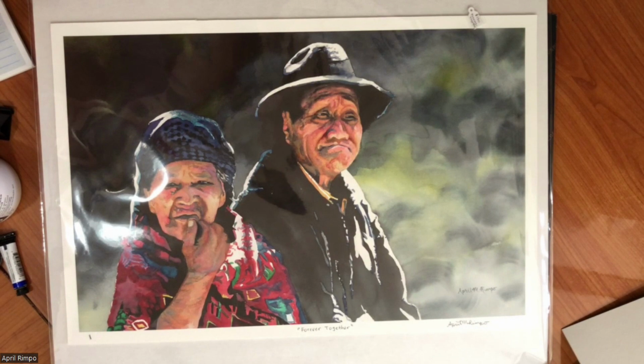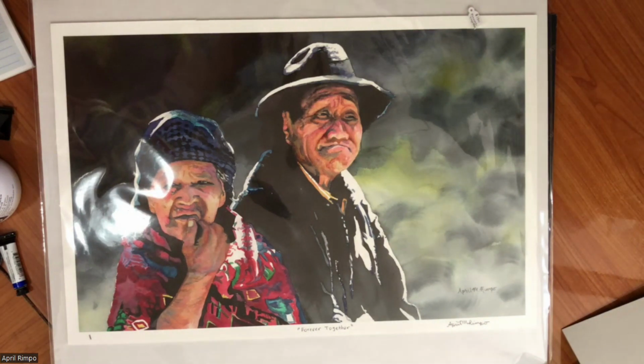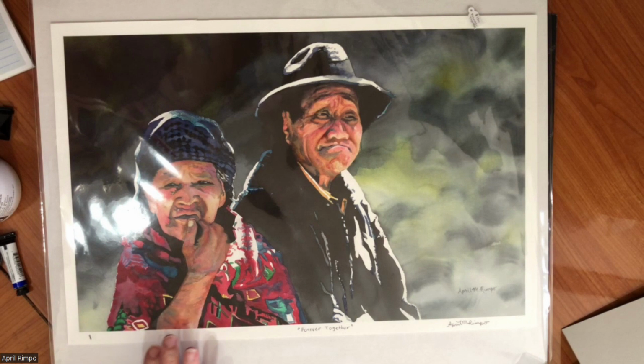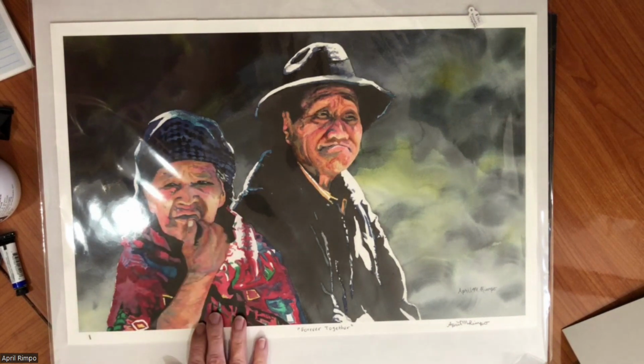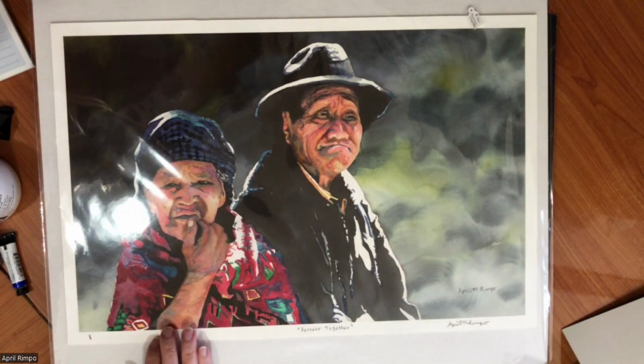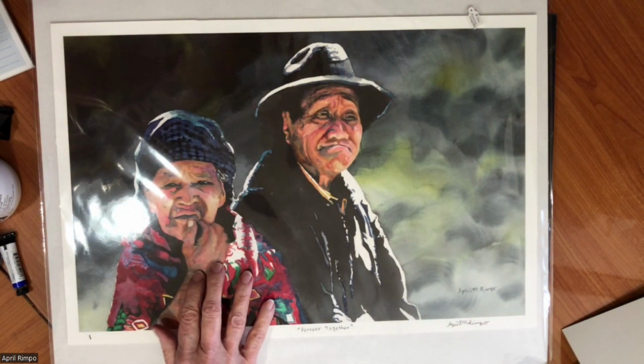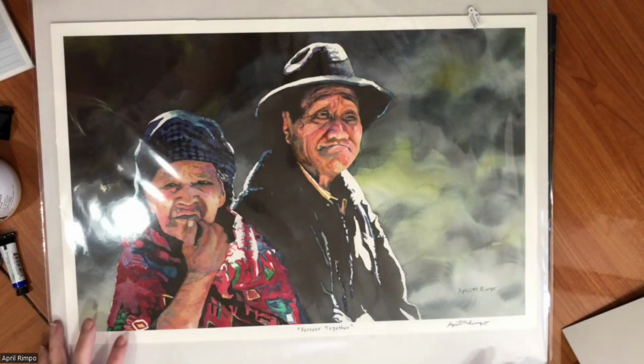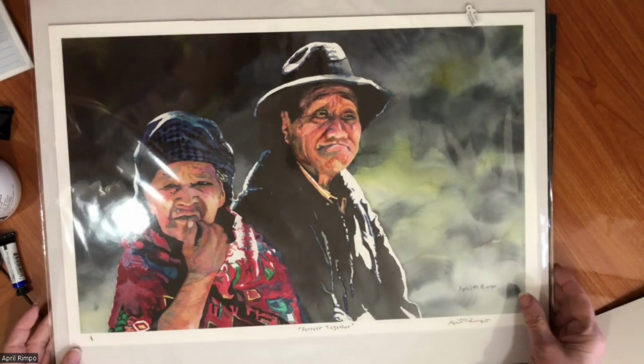So when we work on skin tones, we'll also be looking at skin tones for people who have darker skin. And so this is a possibility of not the specific image, but working on people who are more Latino in background. And here, however, I was pretty literal.